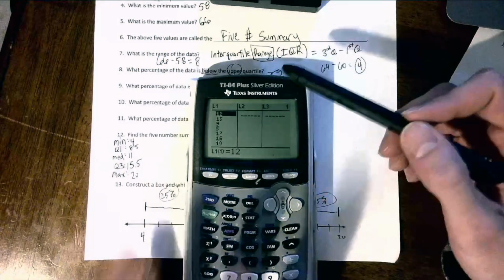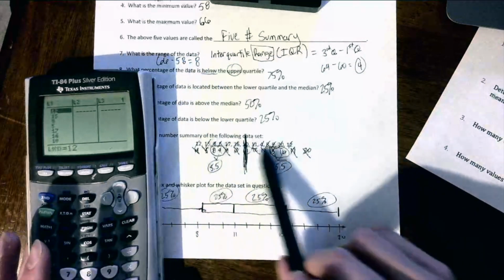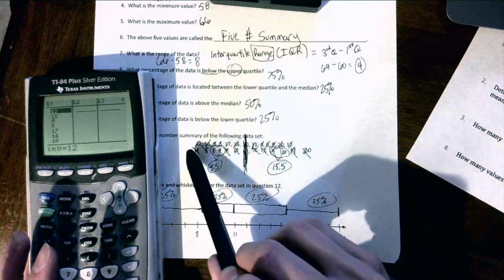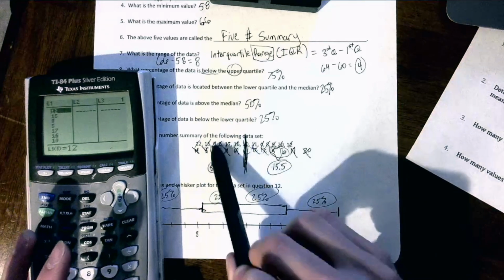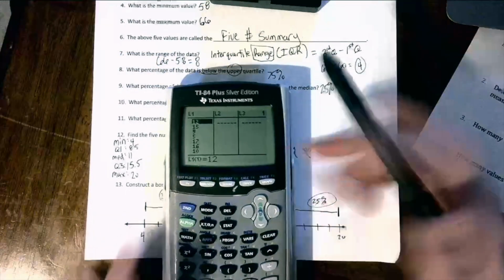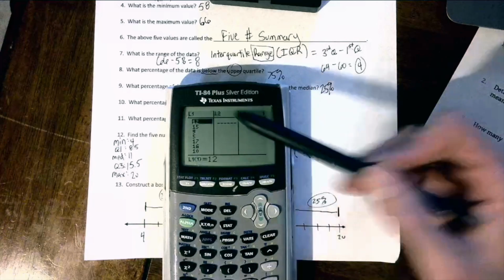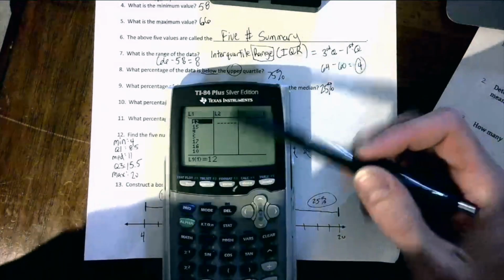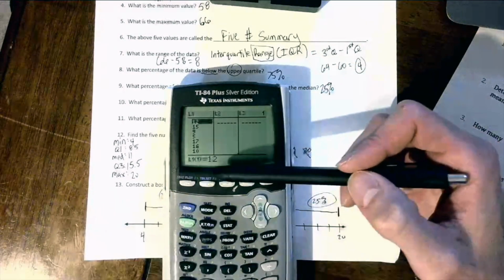So I'm just typing in the data set. If you wanted to practice, you could type these numbers in as well. I just put in the 12, and then the 15, and then the 9, and 5. And like I said, it doesn't have to be in order, which is really good. I hate putting things in order, to be honest with you. So I like the fact that I don't have to. I just put them all in there.